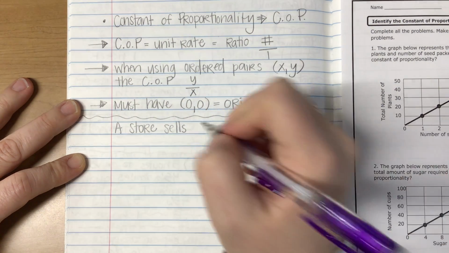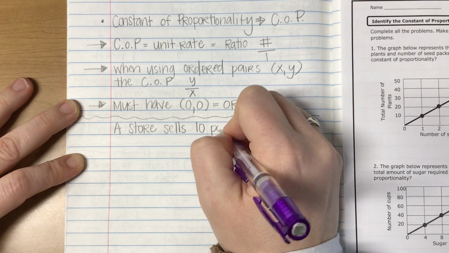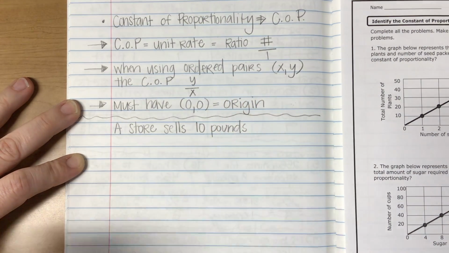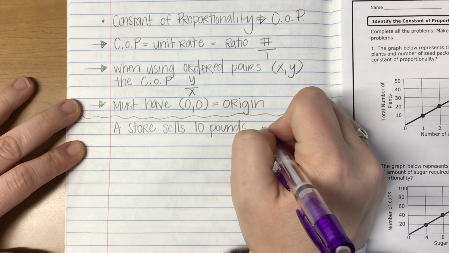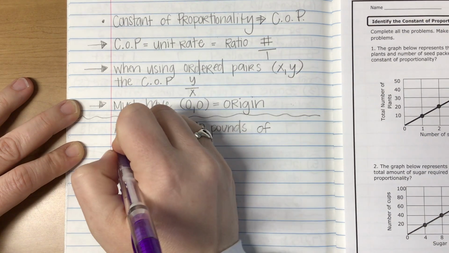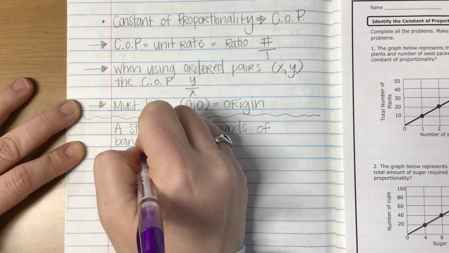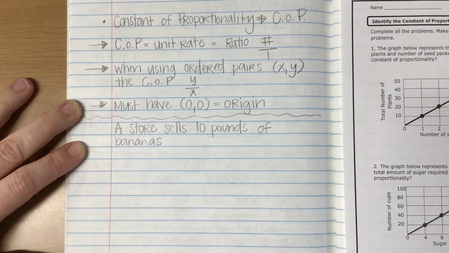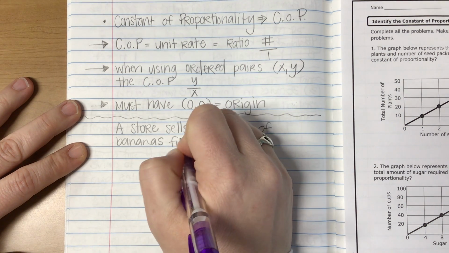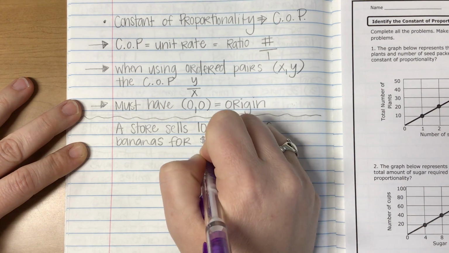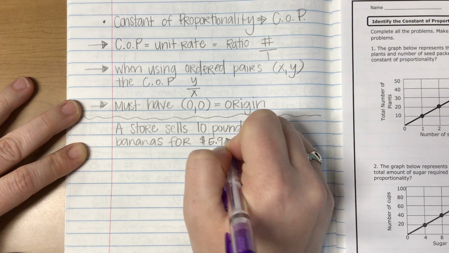A store sells 10 pounds of bananas, B-A-N-A-N-A-S, bananas, for $5.90.